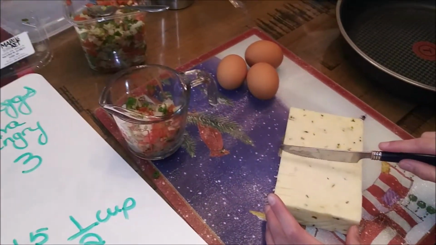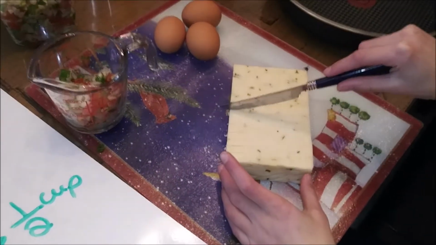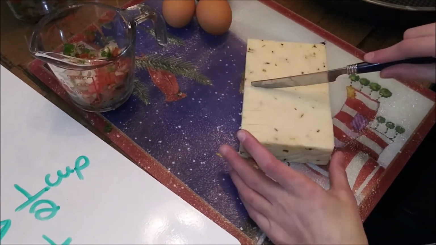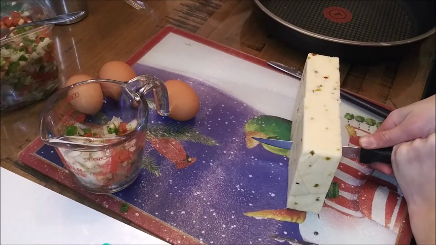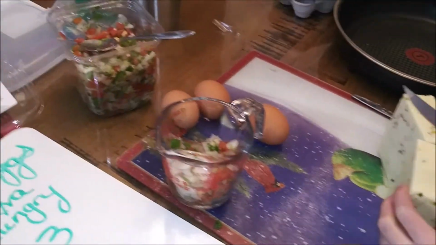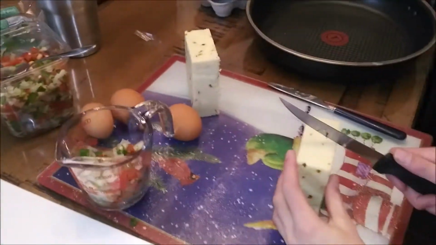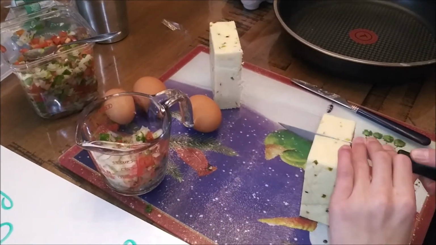Now I'm just going to need to get 1/16 of the brick of cheese. I can get that easily by cutting it in half. Okay, so we're just slicing this in half. Then we're going to slice the half in half. Half of a half would be 1/4.